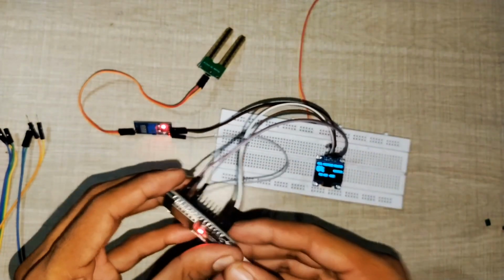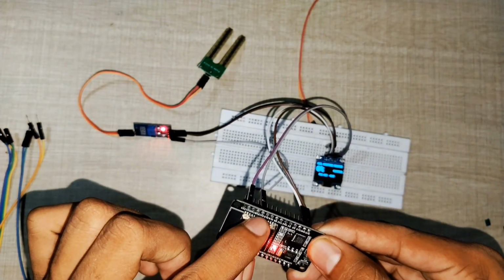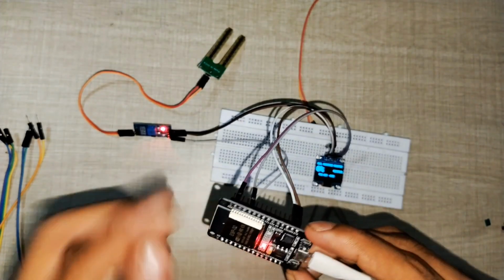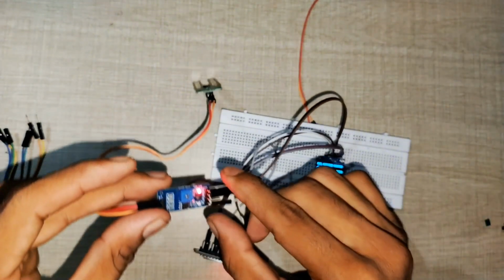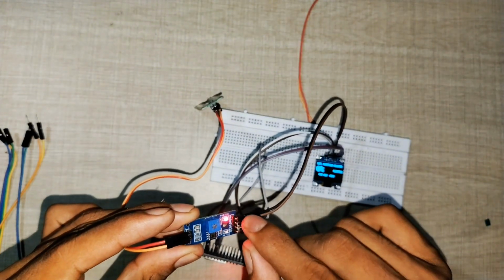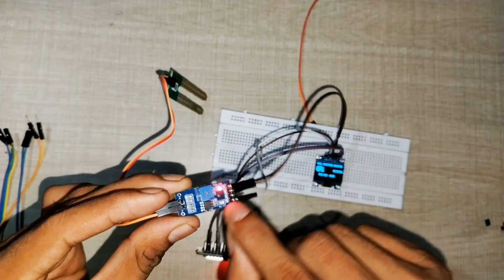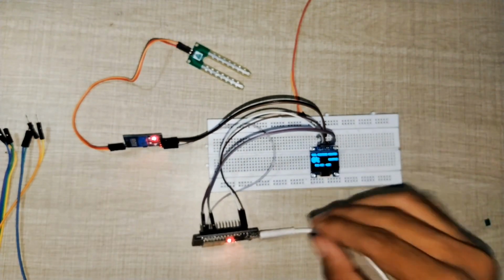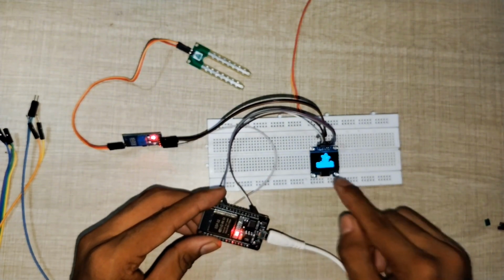You need a micro USB cable to program. Basic pins for the display, those two pins for power, and analog output. You can get a Type-C development module also. It depends.